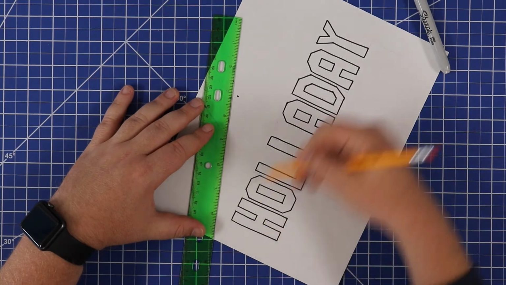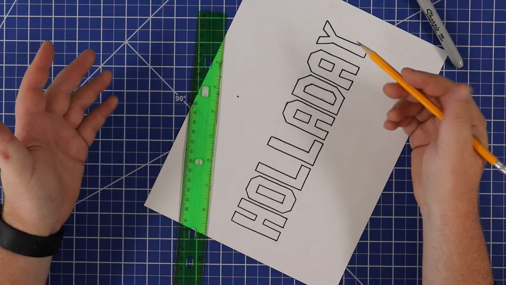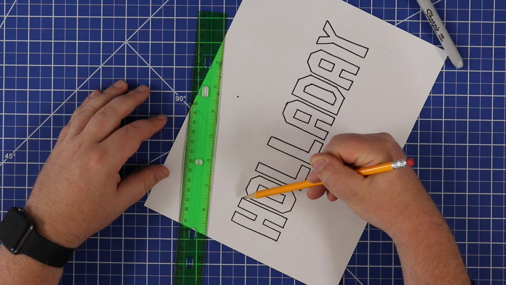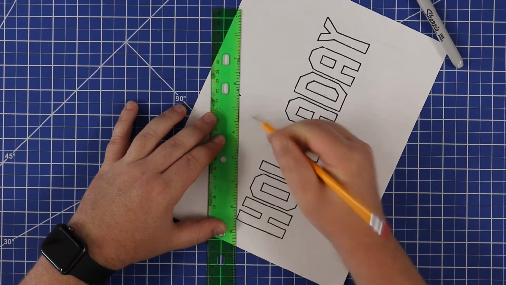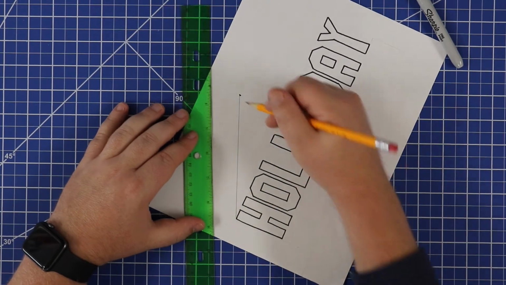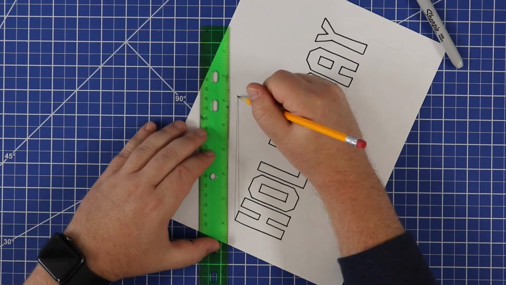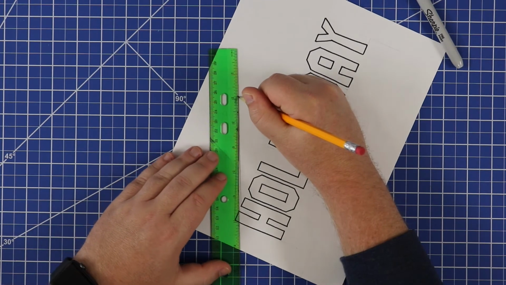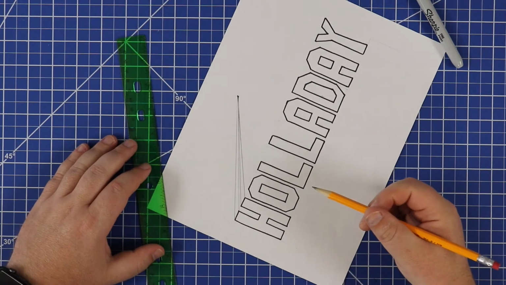So I'm going to start here and just work my way over. And from the corners, which there's a lot of corners on a lot of these things, right? So like just the top of my H, I've got 1, 2, 3, 4 corners. From each one of those corners, I'm going to draw a line that goes all the way to my vanishing point. And even though they're all going to start in different places, they're going to stop in the exact same place.